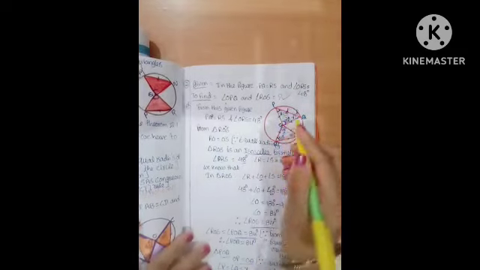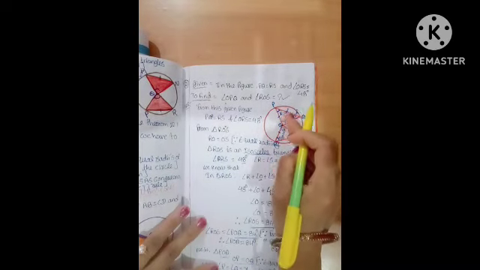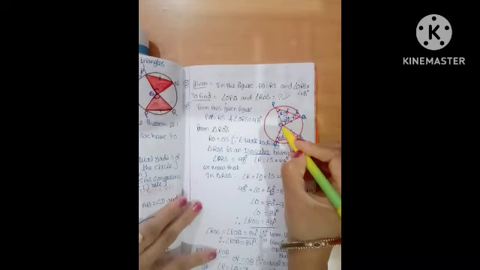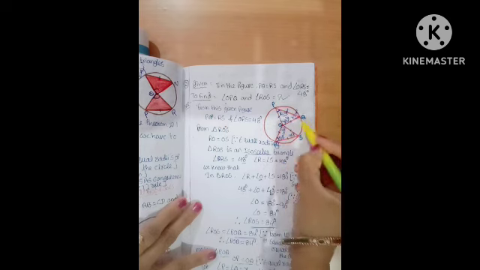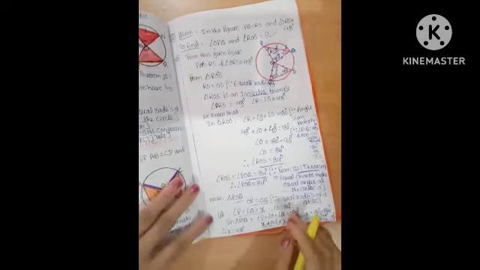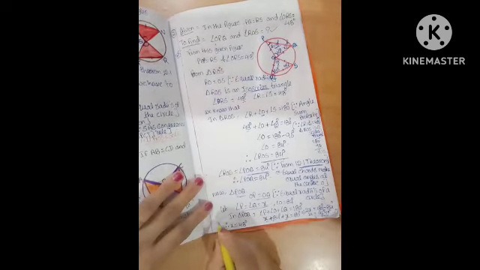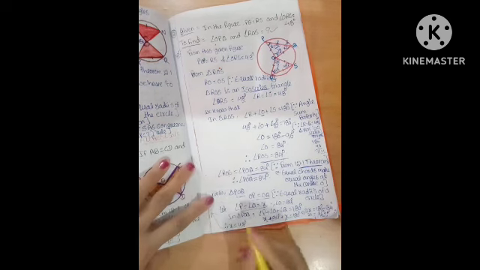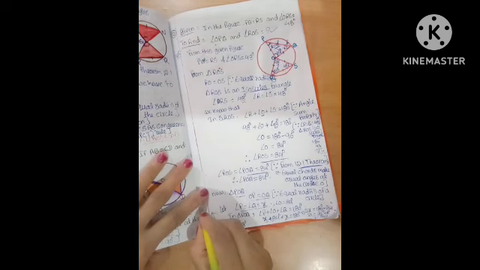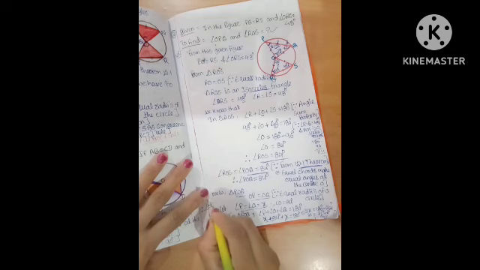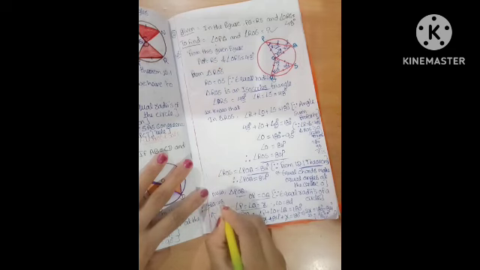But which angle do we want? Only one angle, angle OPQ. So 48 degrees is what we want. Are you clear? Therefore x equals 48 degrees, so angle OPQ is equal to 48 degrees. Are you clear?